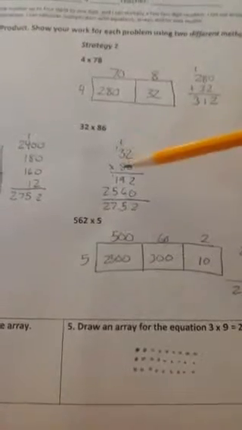We did the standard algorithm for the 2 by 2, 32 times 86. Remember, you're starting off with the 6, so you're doing 6 times 2 is 12. We put down our 2, carry our 1. We did 6 times 3 is 18, plus the 1 is 19. For the second row of your 2-digit by 2-digit, remember you have to put down your 0, which was another thing to watch for as we're working out our problems. Then you're doing the 8, the tens digit, times both the top numbers. So 8 times 2 is 16. We put down our 6, we carried our 1. 8 times 3 is 24, plus 1 is 25.